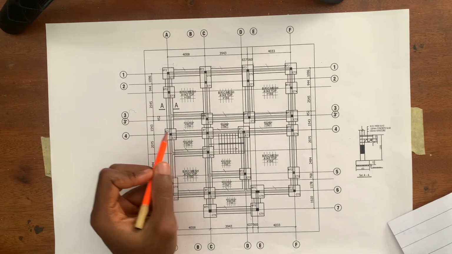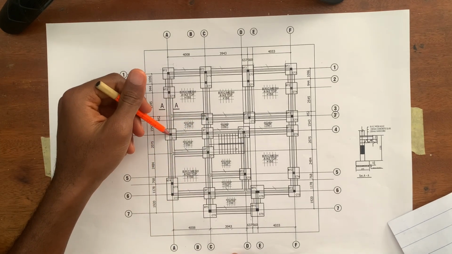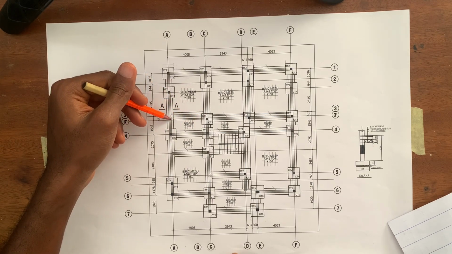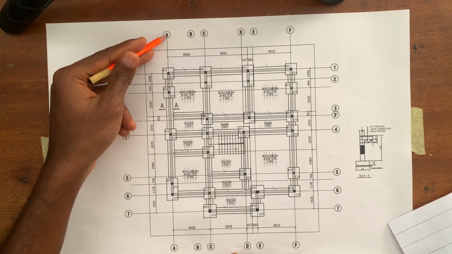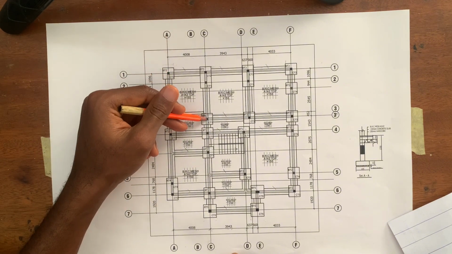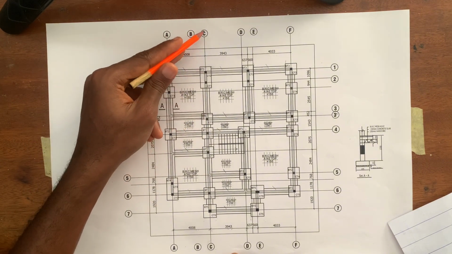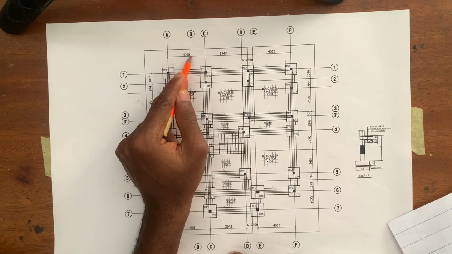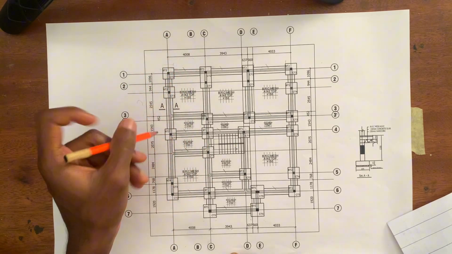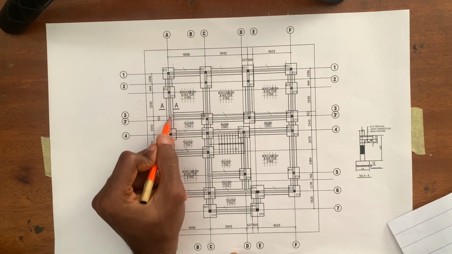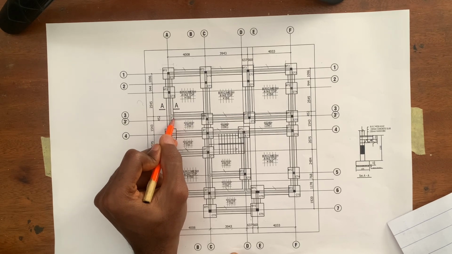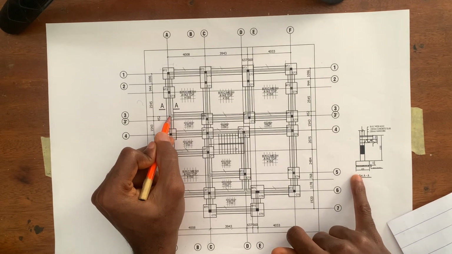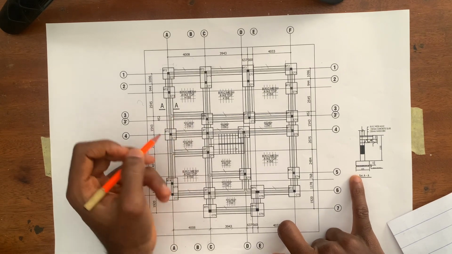So what we can do now is this. If we trace our midpoint here, because this is the trench we are looking for, you can see this midpoint is passing through call out A, and similarly this midpoint here is passing through call out C. So the distance between A and C is 4,008. So what we can do is minus half of the width of the trench, that's 675 divided by 2. What we have is the distance from here to here.